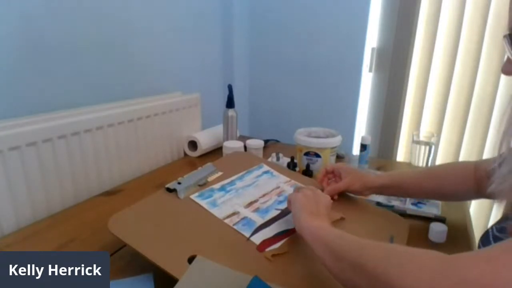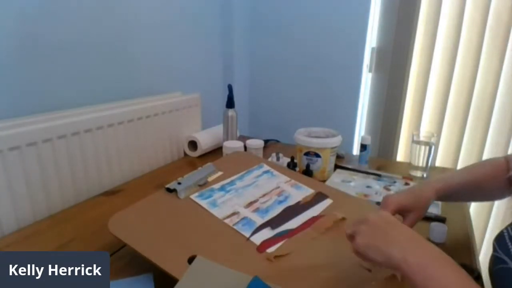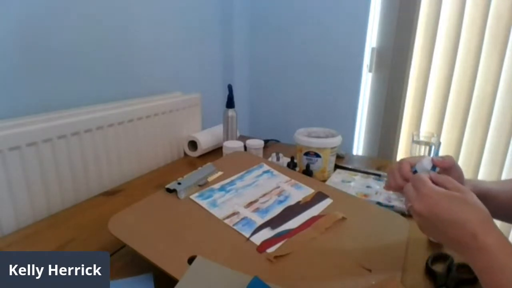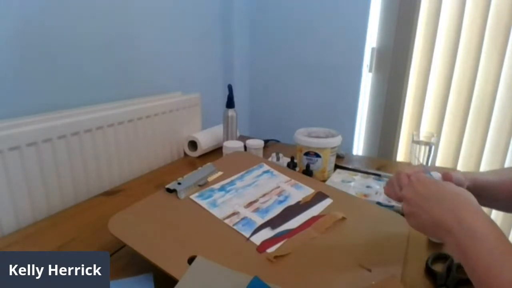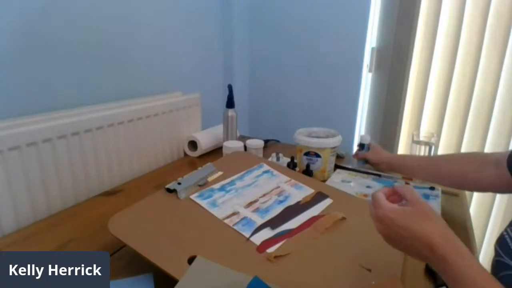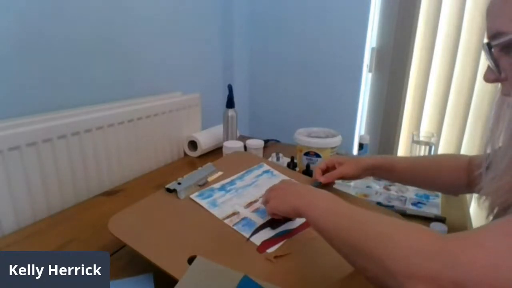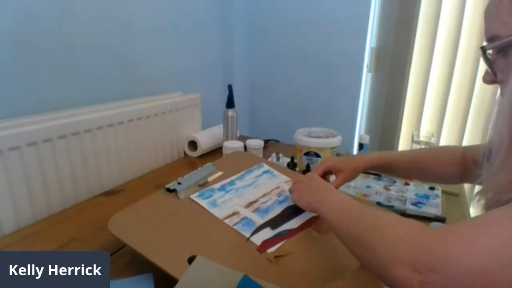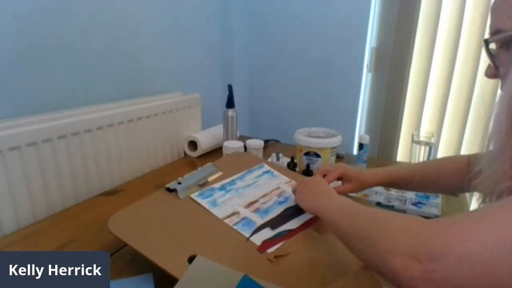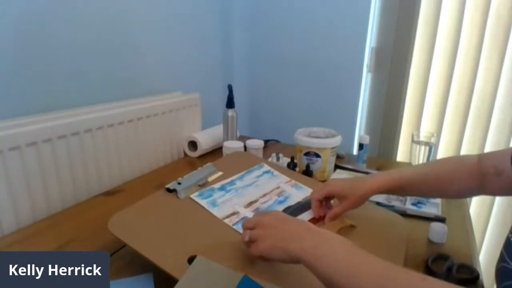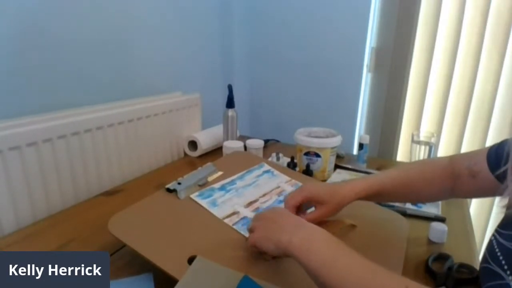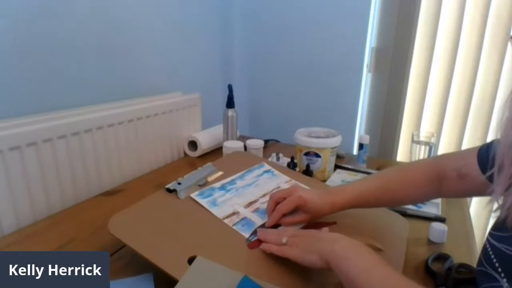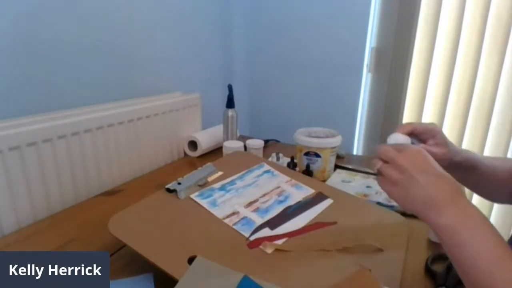So at this point, you don't have to be using just plain paper, you know, guys. You can be using those maps and tickets and things. I'm going to start doing that in a second. I just wanted to build a bit of a bank of colour. I'm going to slip this one in there, and put that one on there.